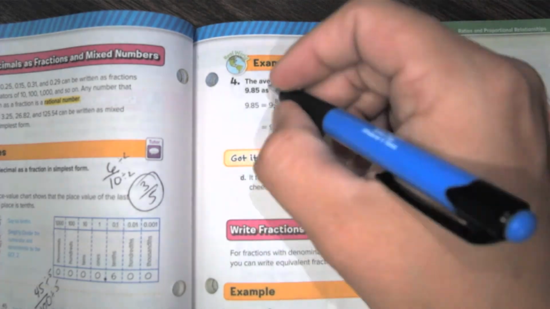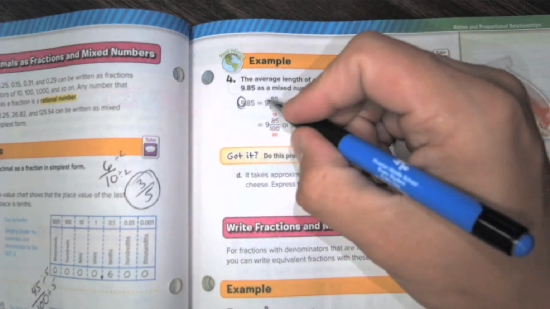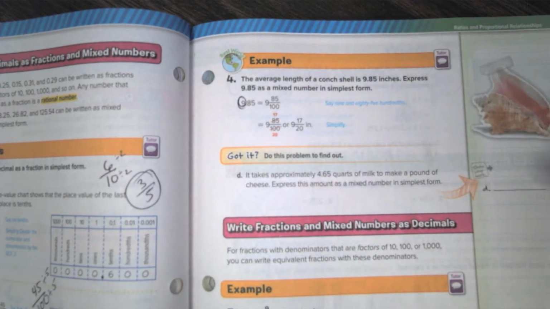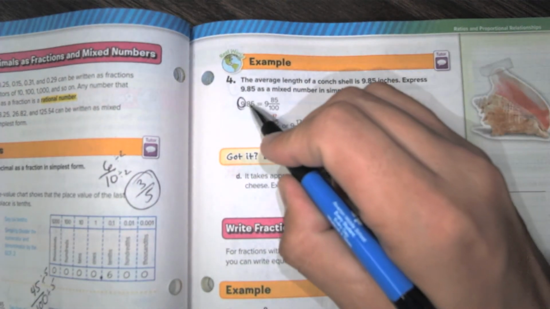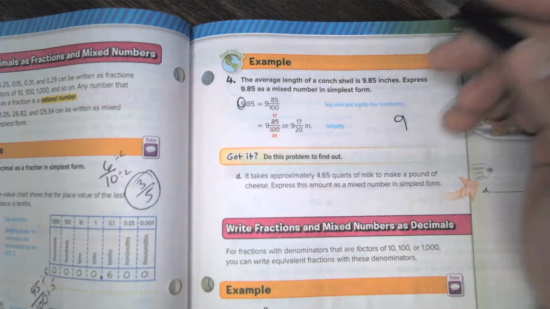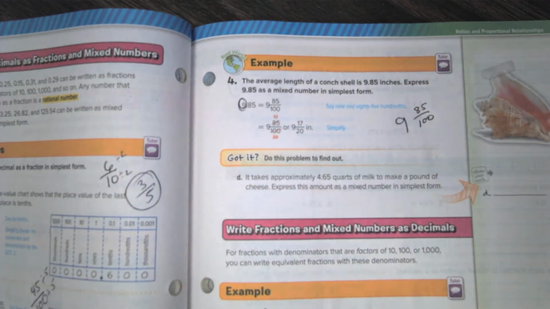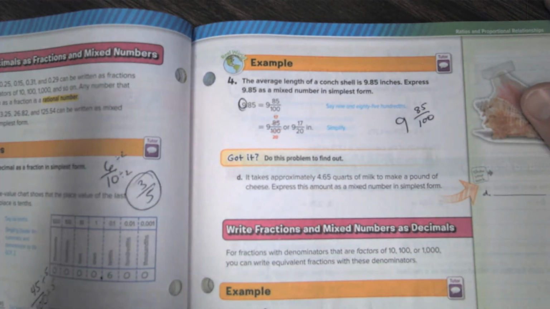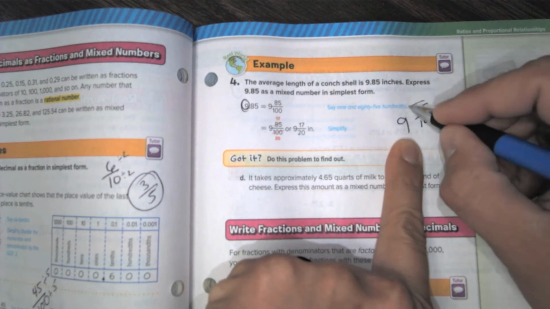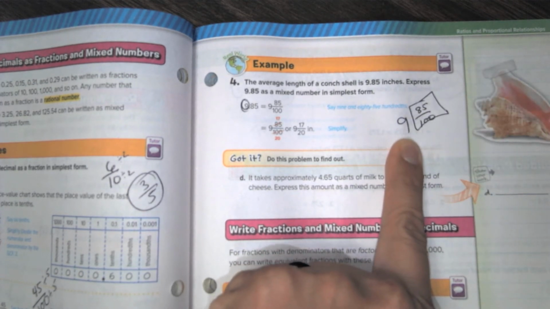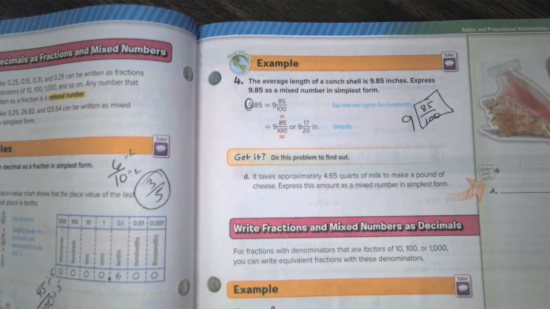Well, the good thing is this 9 is before the decimal. So that means it's a whole number. It has nothing to do with the fraction. So that goes in front of your fraction. Now, the 85 is read as 85 hundredths. So that goes in a fraction over 100. Whenever you see a 9.85 or any number that's in front of the decimal, that automatically goes to your answer as the whole number. It has nothing to do with the fraction.